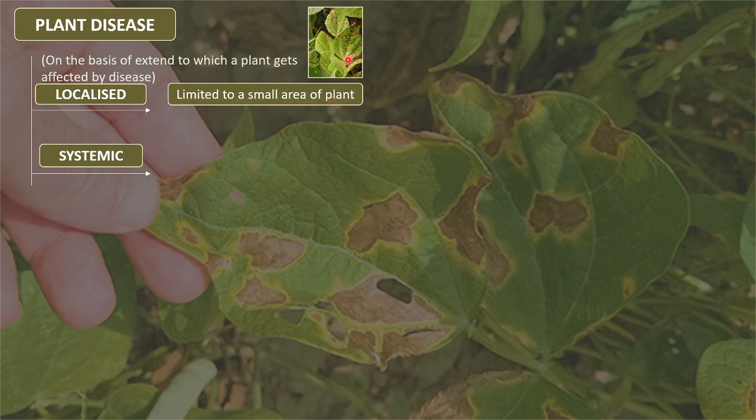Say for example, as shown in the figure, here is a plant where you can see that there are brown patches, right, over all the leaves. That means that this particular disease is caused or infected only over the leaves, and that too on certain spots. So this is localized. This may not happen in the stem of the plant, or in any other part of the plant, for example the root. So this is localized, limited to a small area of the plant.